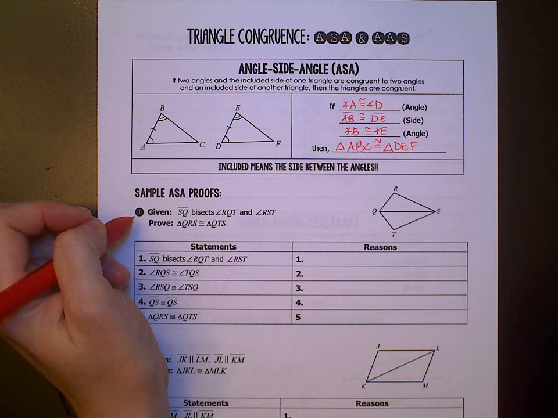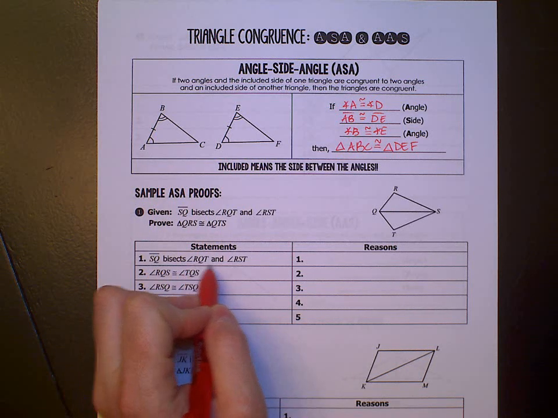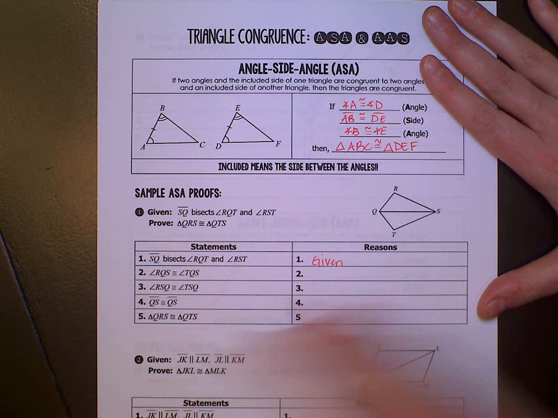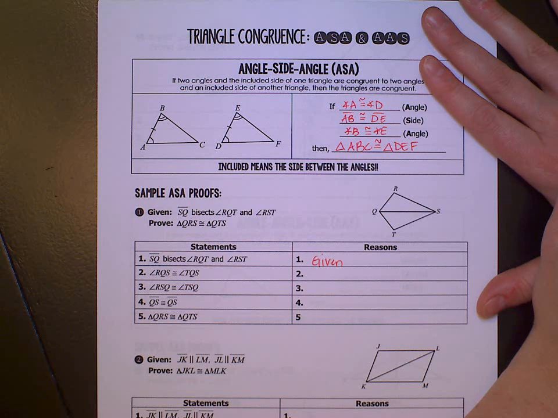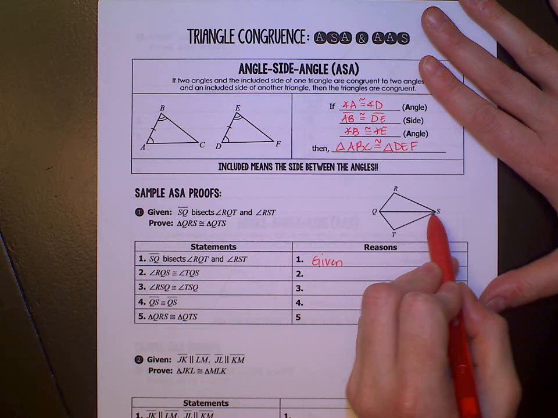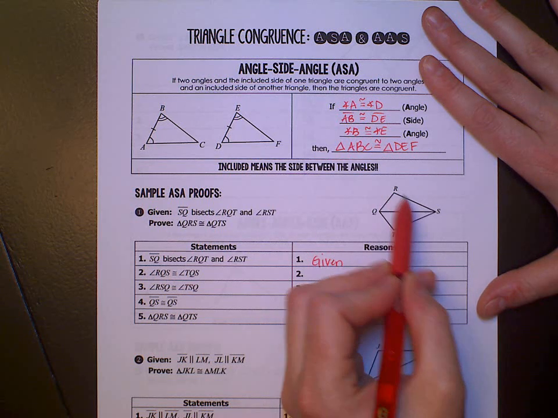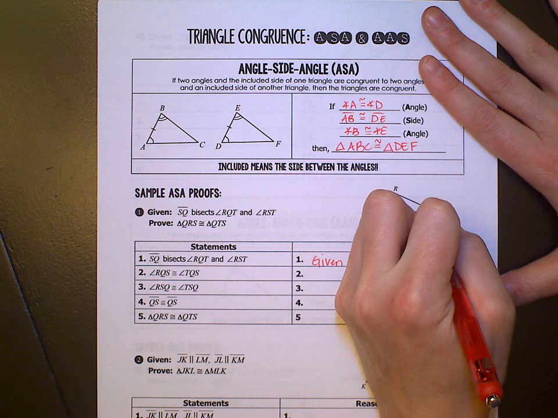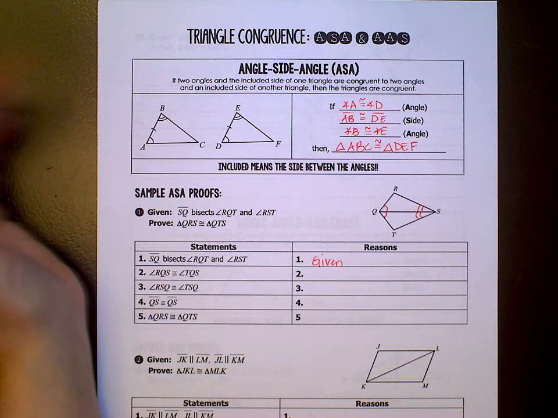So number one, we're using side, angle, side here, okay? It gives us that segment SQ bisects angle RQT and angle RST. It was up there too. So that reason is given. We can get some stuff from that bisector. When you cut an angle in half, or when you bisect an angle, you get two congruent angles. So it says that SQ, this horizontal segment right here in the diagram, bisects angle RQT, this big angle on the left, and the angle on the right. So those angles become congruent, the two pieces become congruent. They don't necessarily become all four congruent to each other, but the two pieces on this side are congruent to each other, two pieces on this side are congruent to each other.